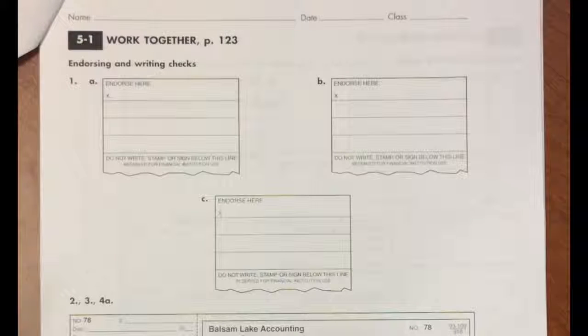It says, write the answers to the following problems in the working papers. Your instructor will guide you through the following examples. You are authorized to sign checks for Balsam Lake Accounting. For each of these situations, prepare the appropriate endorsement.